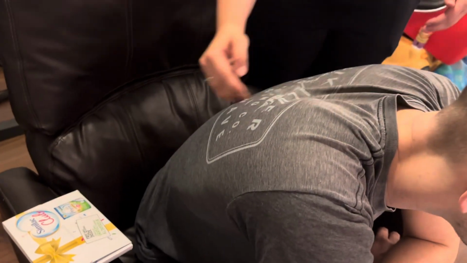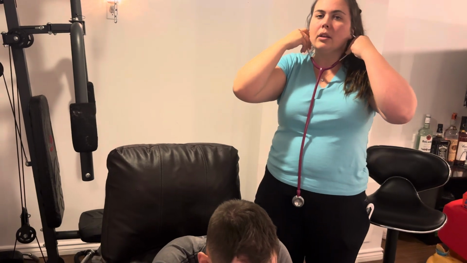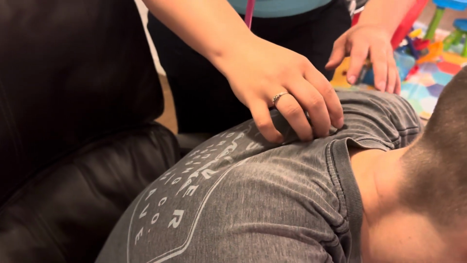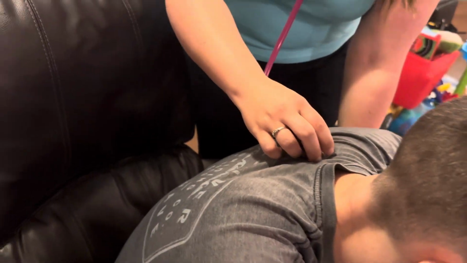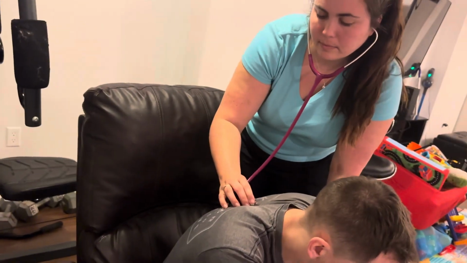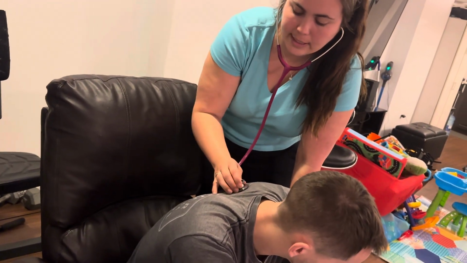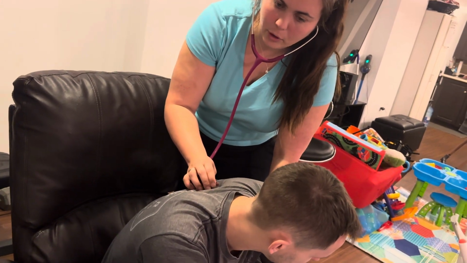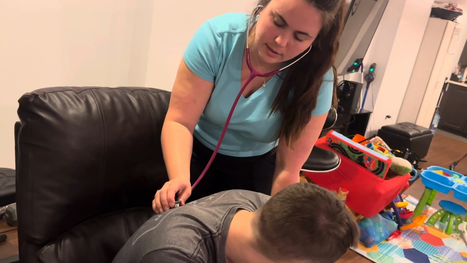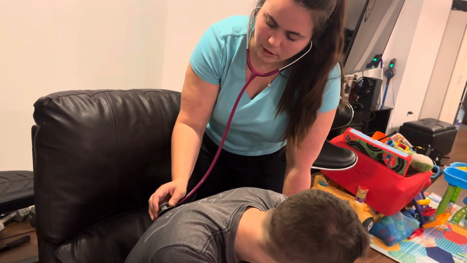I will be avoiding his scapula and also his spine. And as well, I should be hearing vesicular breath sounds throughout, unless I'm over the trachea. So, left upper lobe, vesicular breath sounds. Right upper lobe, vesicular breath sounds. Left upper lobe, vesicular breath sounds.